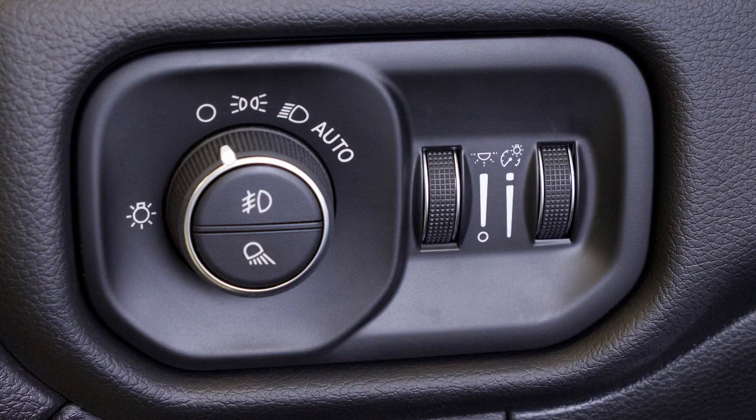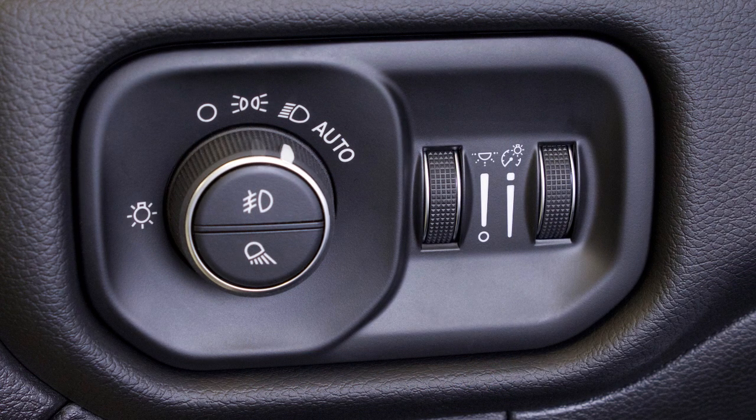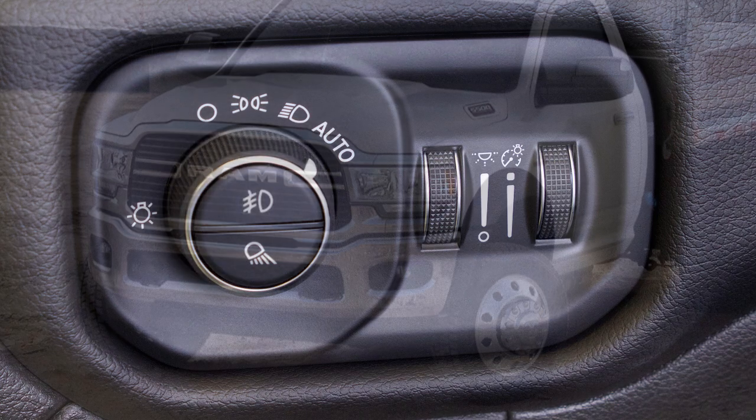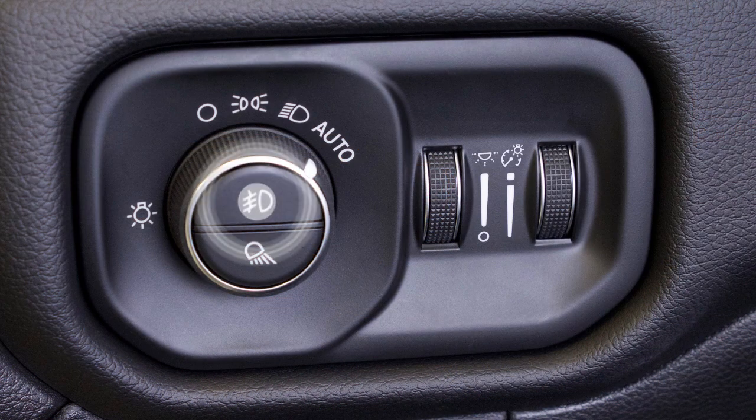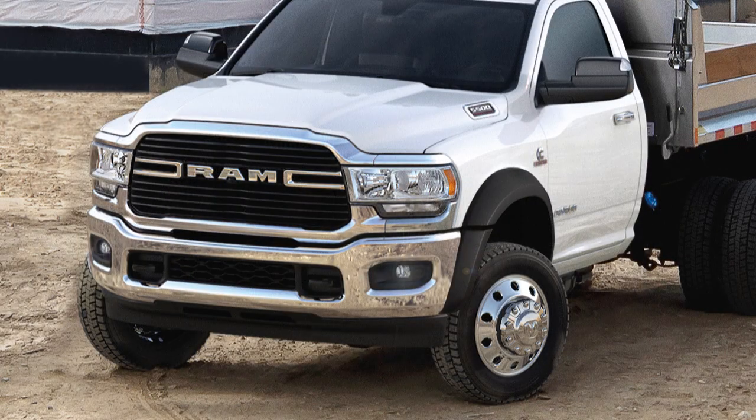To activate the front fog lights, turn on the parking lights, low beam headlights, or put the switch in the auto position. Then, push in the headlight switch control. Push the headlight switch control a second time to turn the fog lights off.